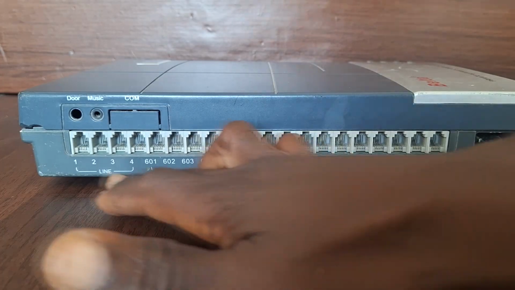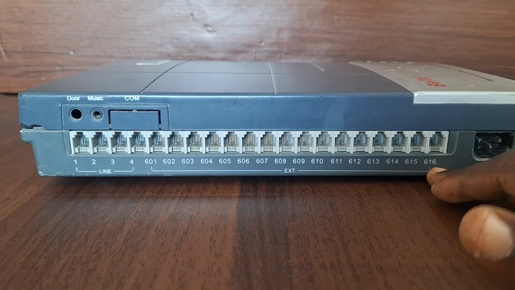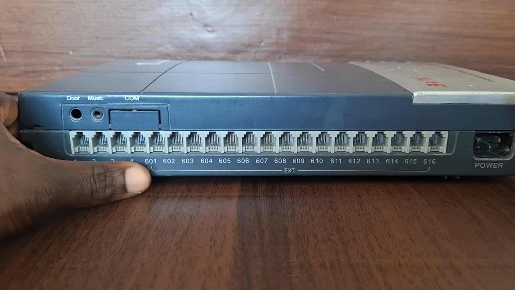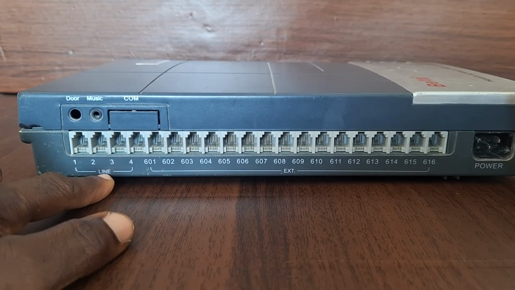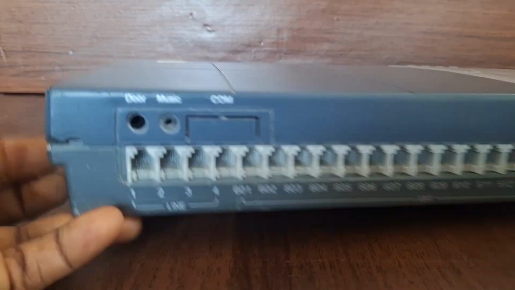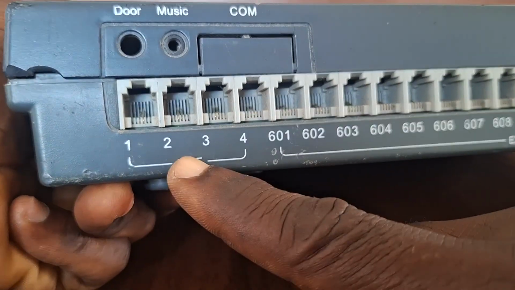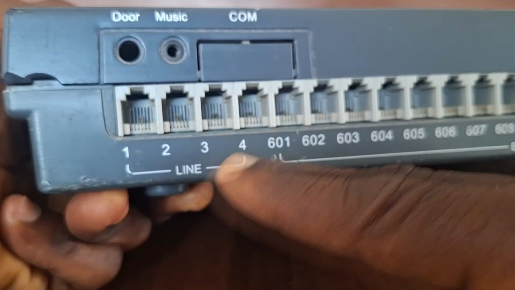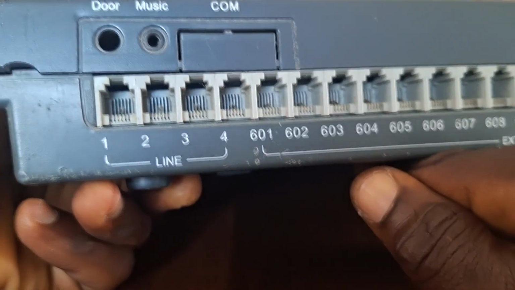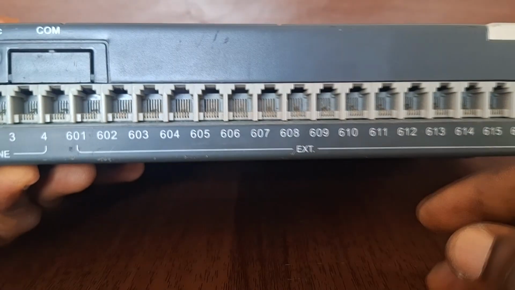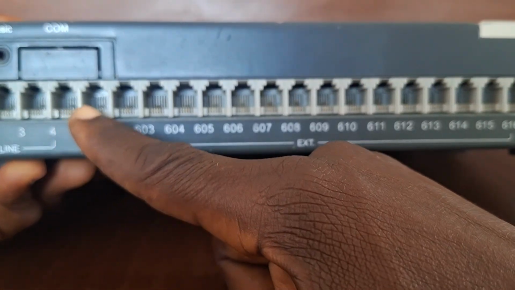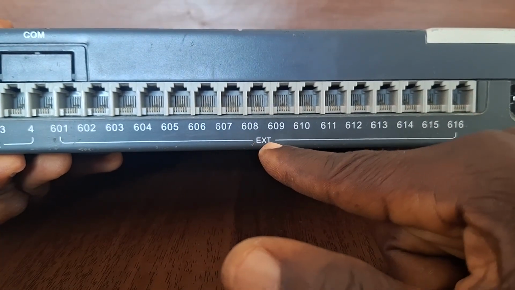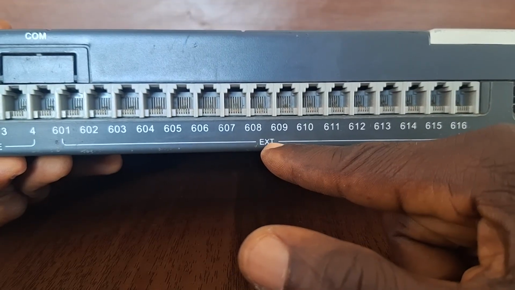When you observe the labels on the ports here critically, you realize that there are two categories of ports on this device. The first group is labeled as line, you can see line written here. Let me bring it closer to the camera. You can see line as the label for the first four ports, that is 1, 2, 3, 4. These first four ports are labeled as line, and you realize that the rest of the ports from this point right up to the 16th one here are labeled as EXT, normally referred to as extensions.